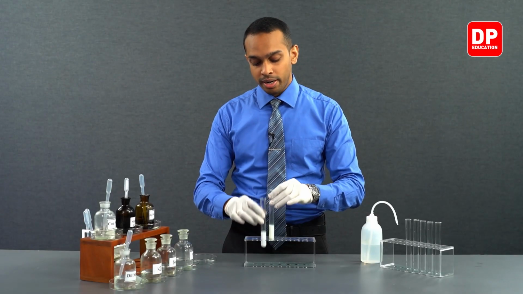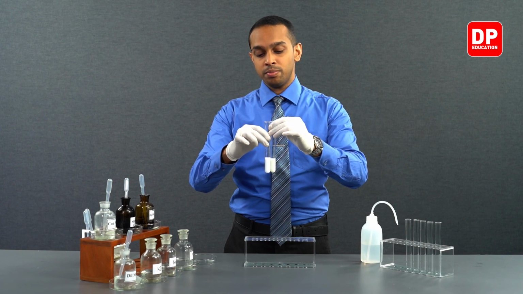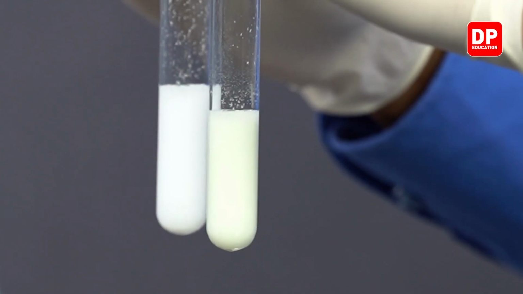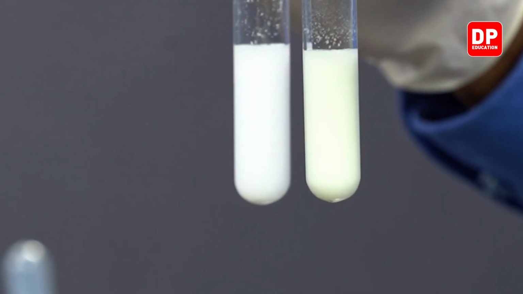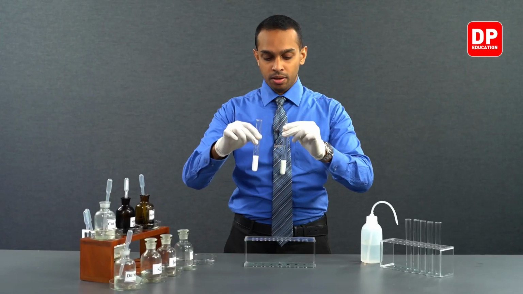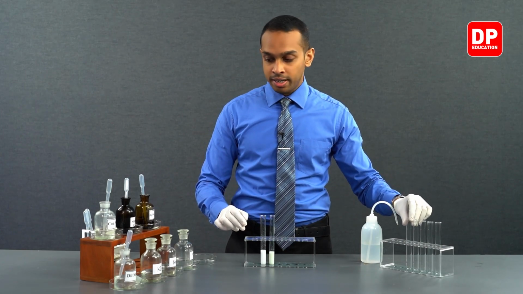Right, so the silver bromide has a pale yellow color. When you are comparing the two, you will be able to observe the two colors very clearly. Right, now let's move on to silver iodide.